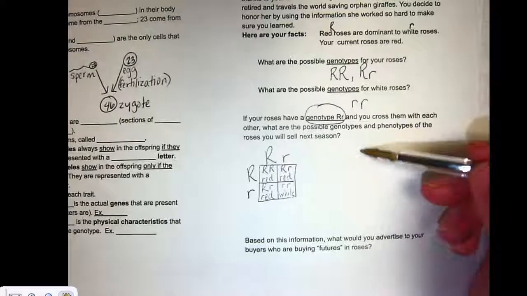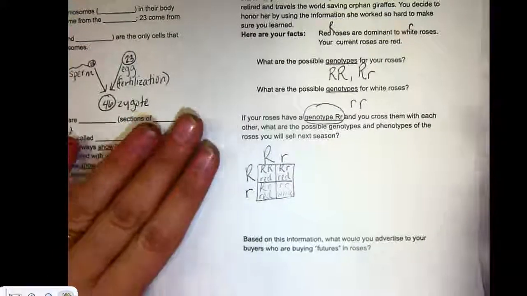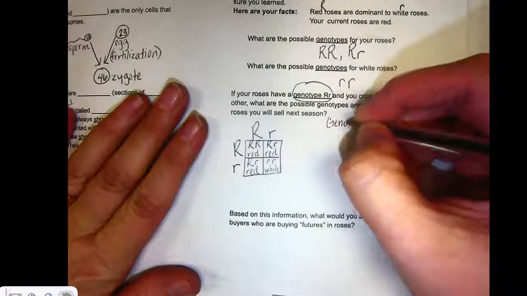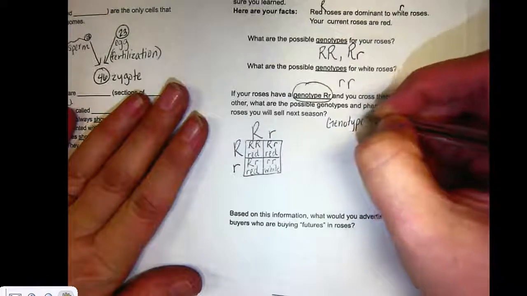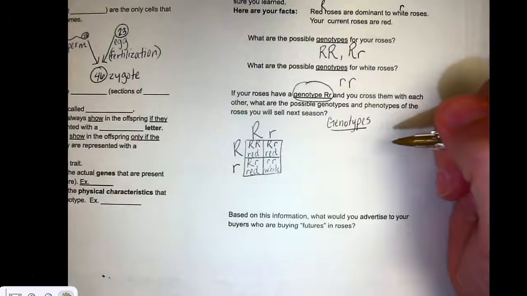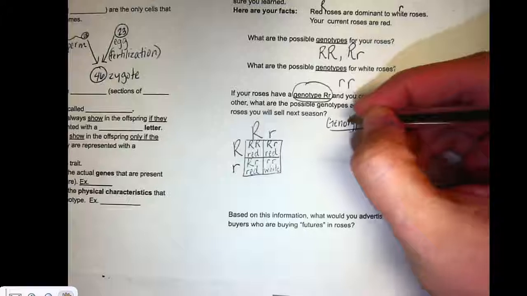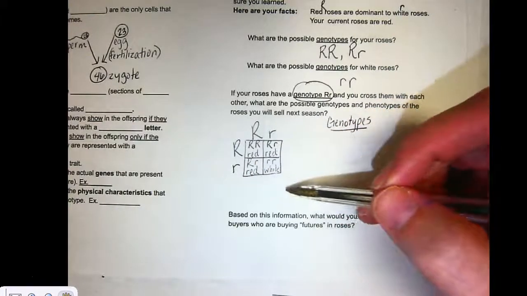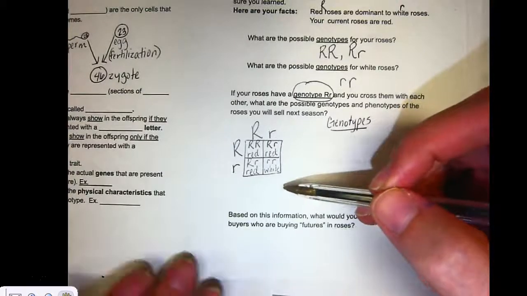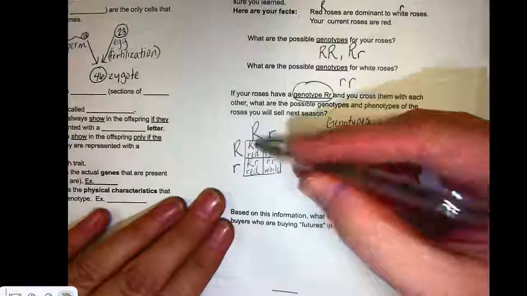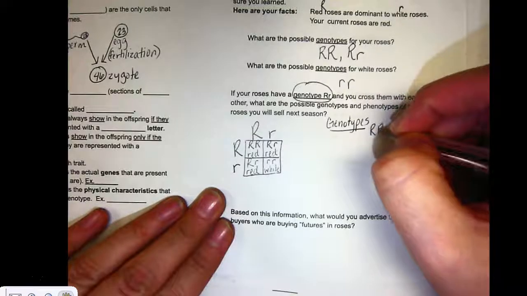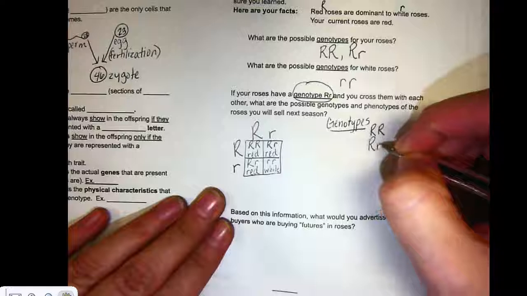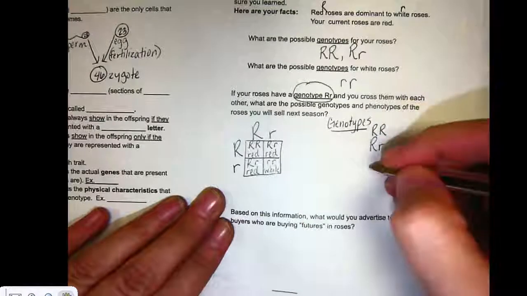So we're going to have to count 2 things. There's going to be a little bit of math in this, but it's not bad. The first thing we're going to look at are our genotypes. Remember, genotypes are the actual genes you have. So if we look at our 4 offspring possibilities, now remember, this is all possibility, it's not definite. We've got a big R, so that's homozygous dominant. We've got big R, little r, that's heterozygous. And we've got little r, little r.